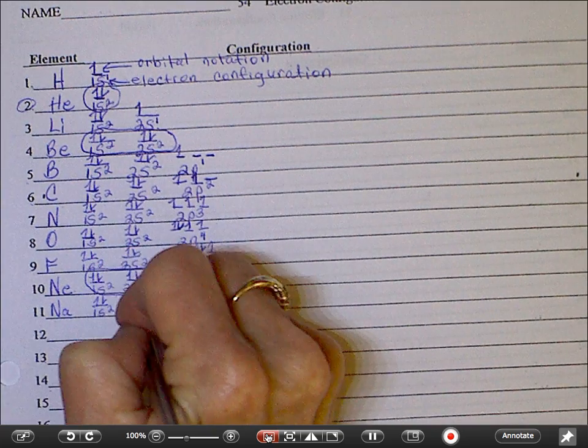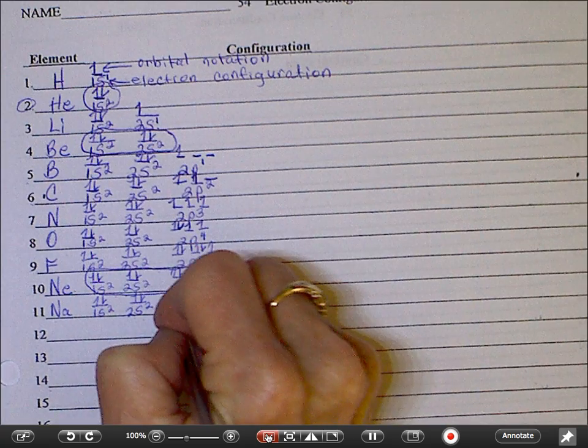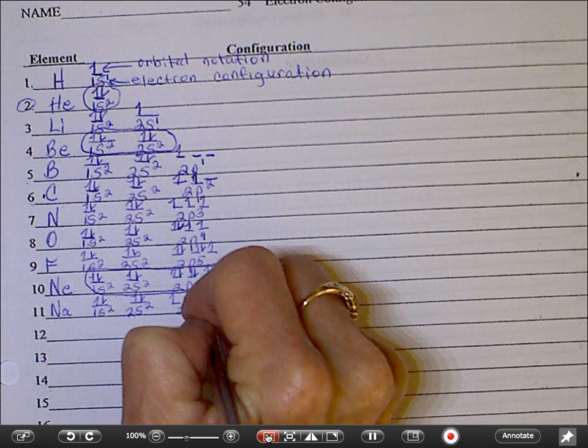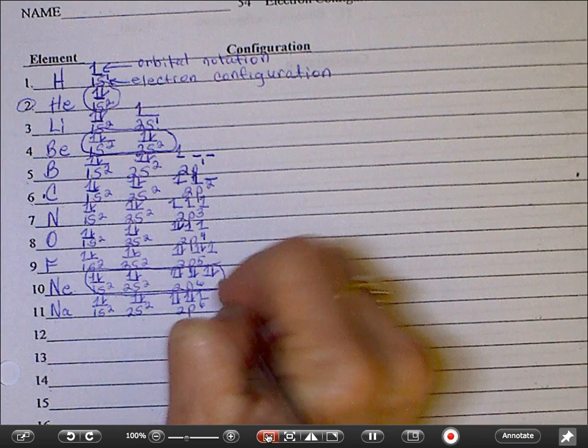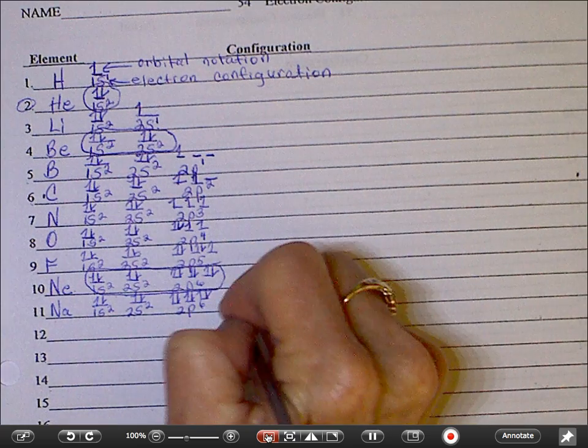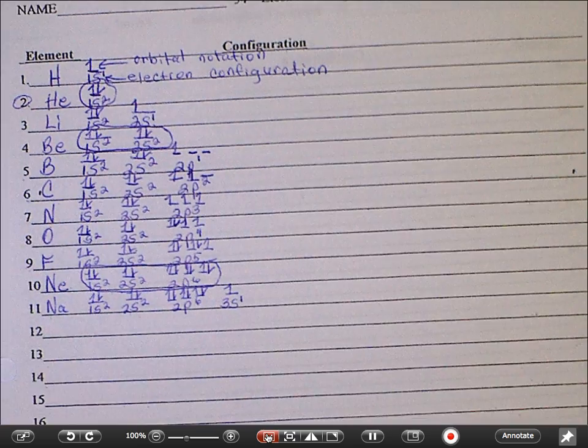1, 2, 3, 4, 5, 6, 7, 8, 9, 10, 11. Add up your superscripts, add up your arrows. Do they all total 11? Everybody hanging in? Ask me questions. Anything you do not understand.